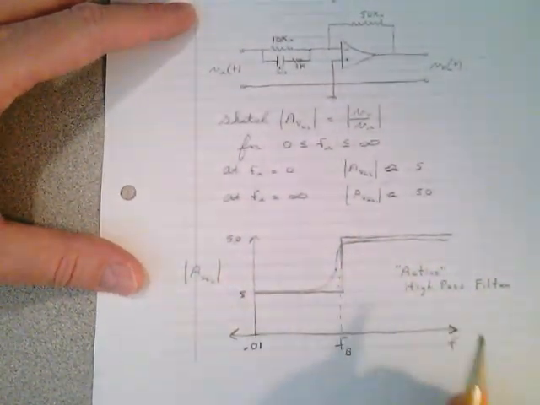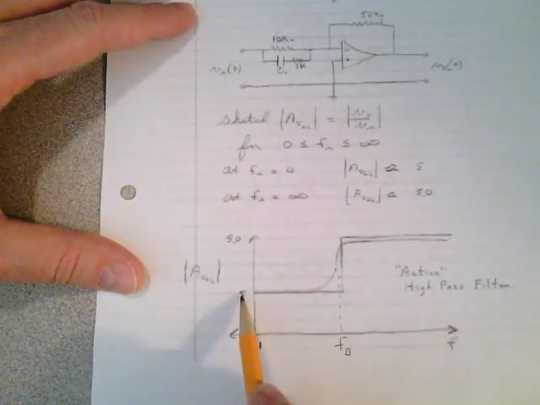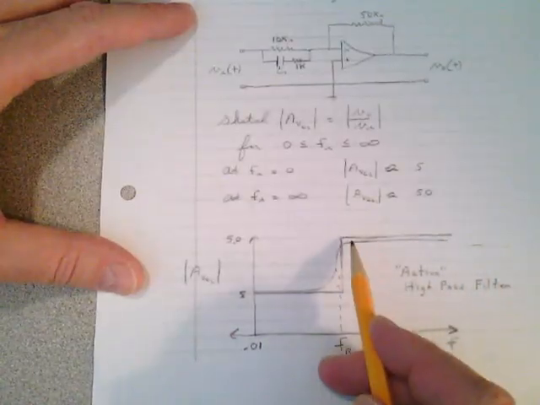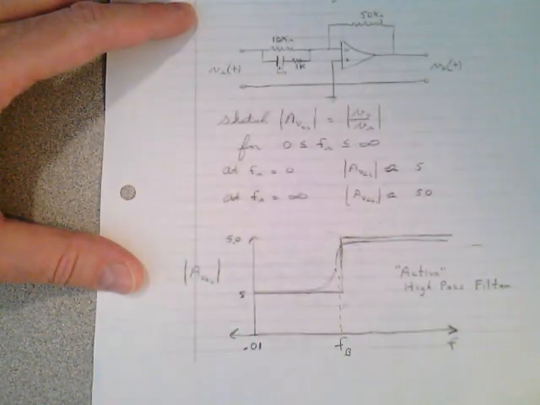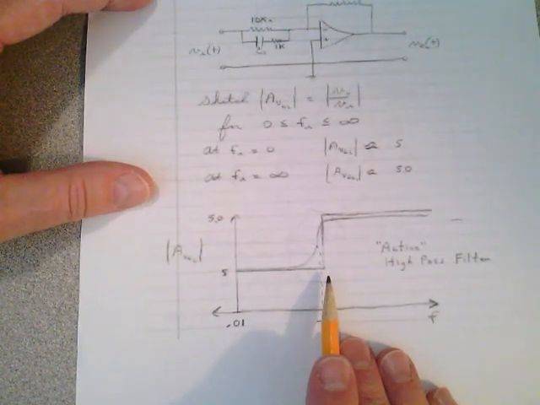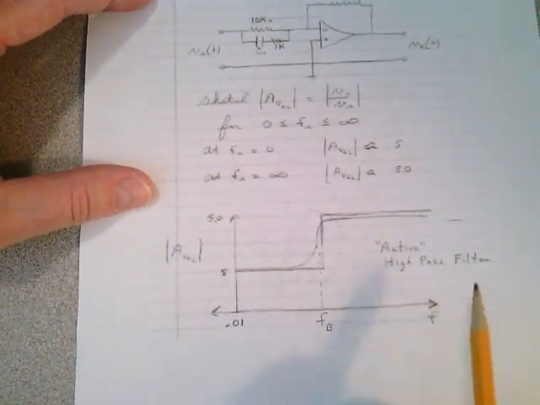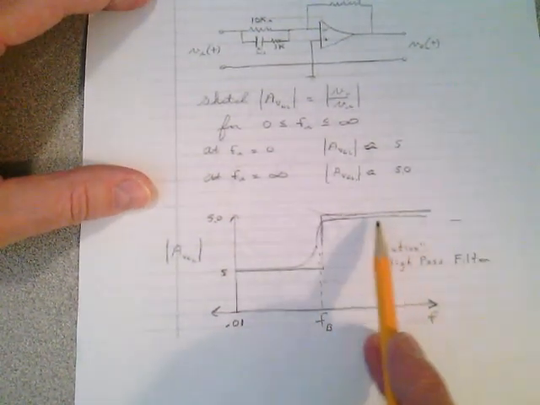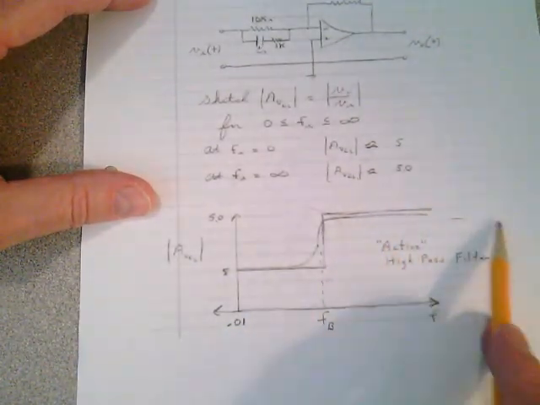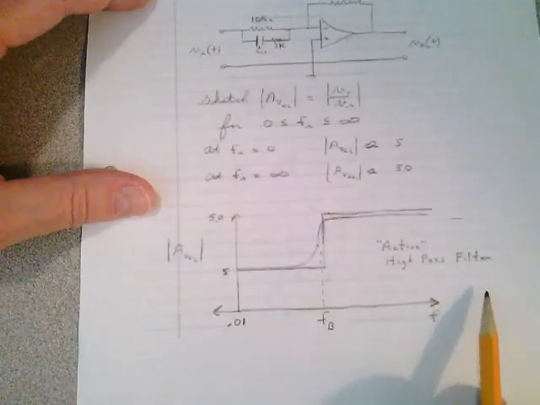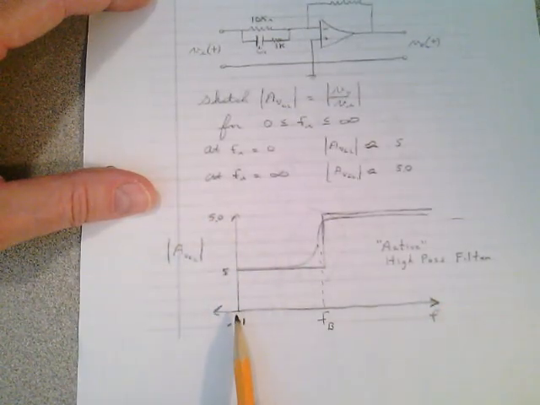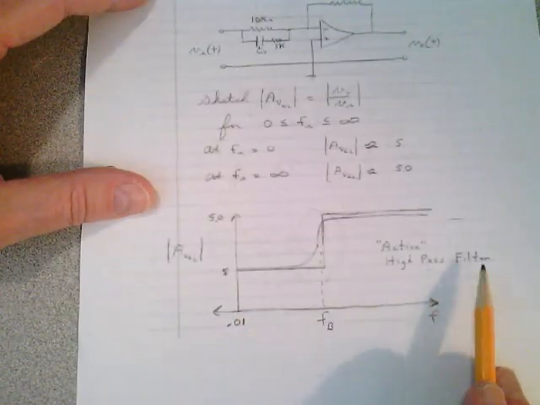Taking a look at this as a summary, at the low frequencies you have a gain of 5. At the high frequencies, you have a gain of 50. There's a transition in between here somewhere. Don't worry about it. But you can look at that in general, and you should be able to say that it is a high-pass filter. It's passing the high-frequency signals at a higher gain than it's passing the low-frequency signals. That makes it a high-pass filter.